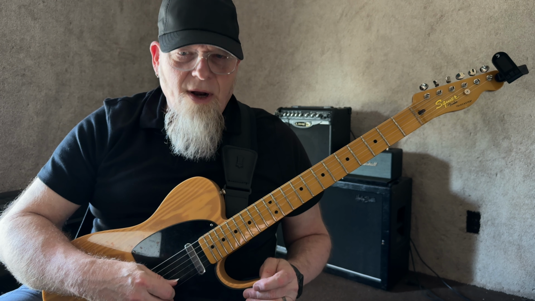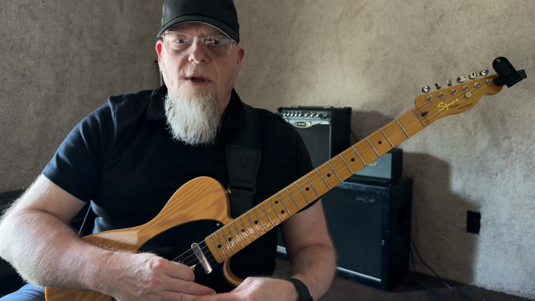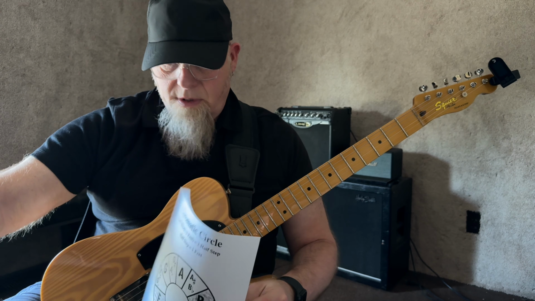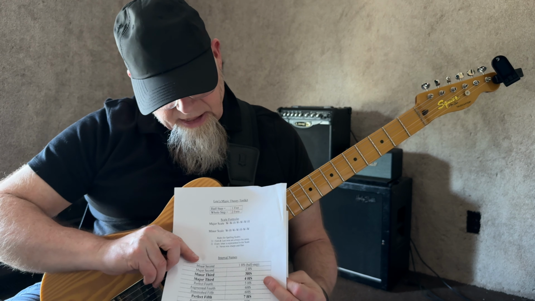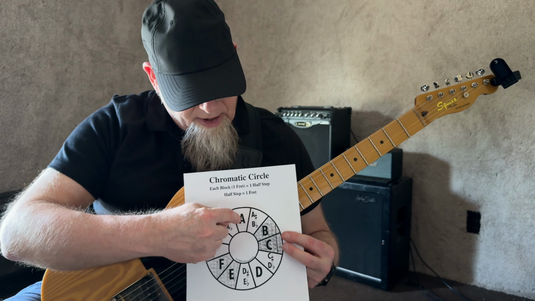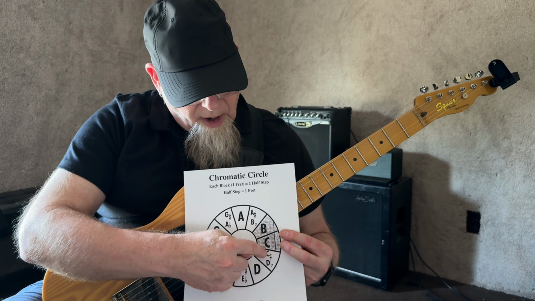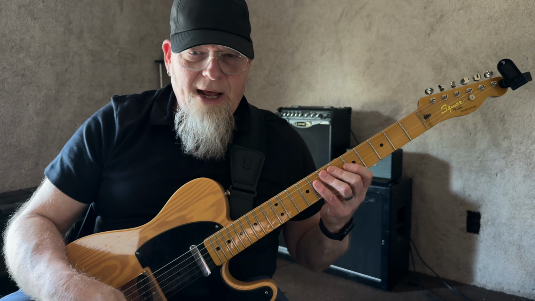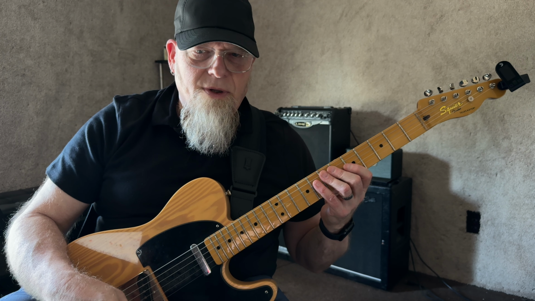So now the next thing we're going to do is the major thirds. With the major thirds, I have my chart here. It says a major third is 4 half steps. I'm starting on A. I can come over here and I go 1, 2, 3, 4. I have to choose either C sharp or D flat. C sharp is the letter. A to C sharp is the major third.